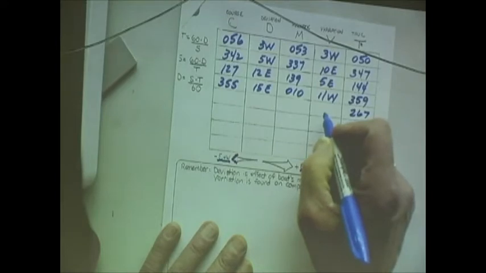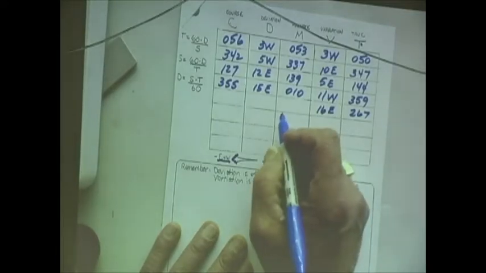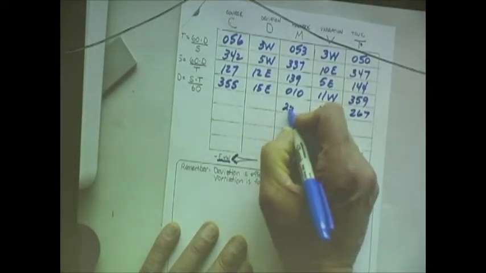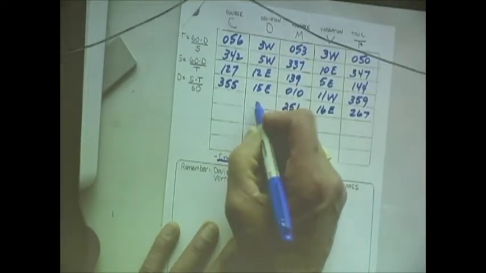267. Now we're getting close to one of the coasts. We got 16 degrees easterly variation. What is our magnetic heading? Again, now we're back going. 251. Subtract east, add west, and we got 10 west. And now what's our compass course?